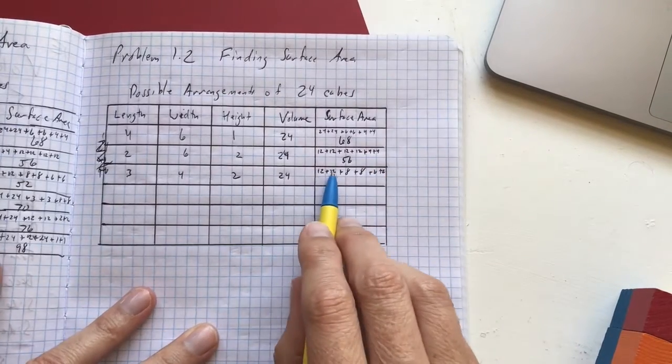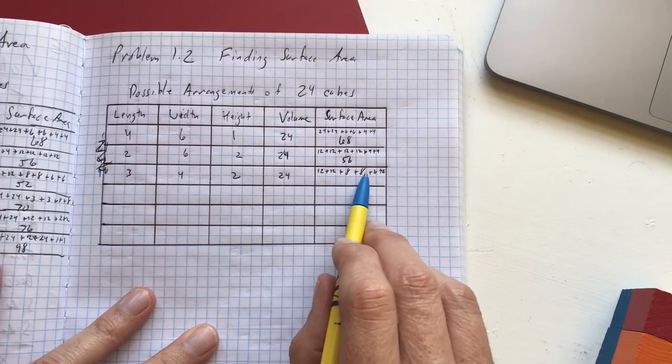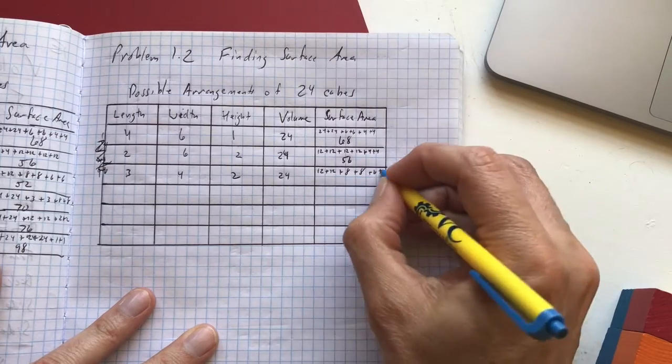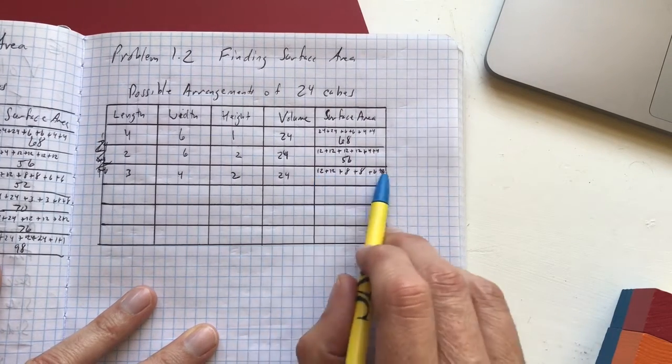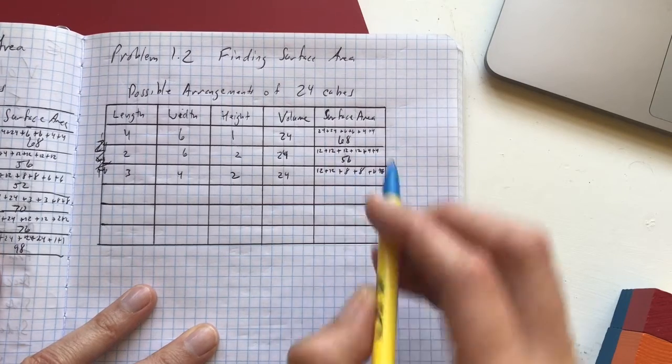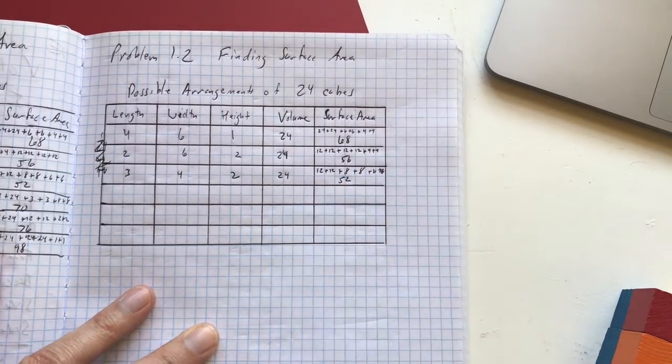So we have a 12 plus 12 is 24. 8 plus 8 is going to be 16. And then another 6 plus 6 is going to be 12. So it's going to be 36 plus a 16. That's going to give us 52 in that case.